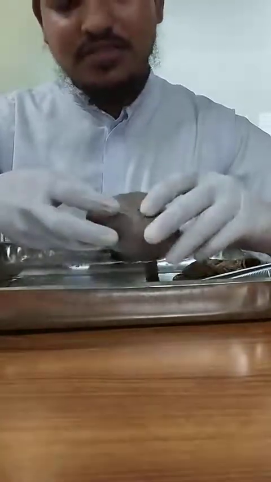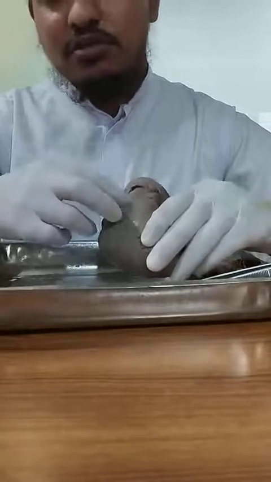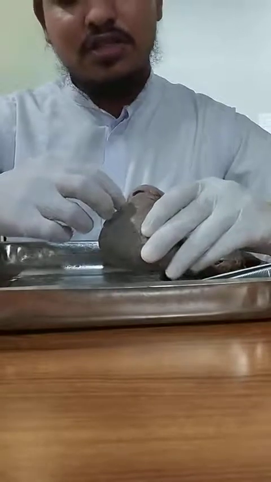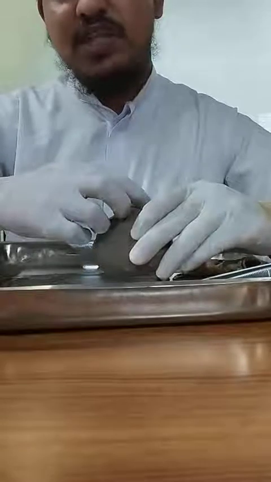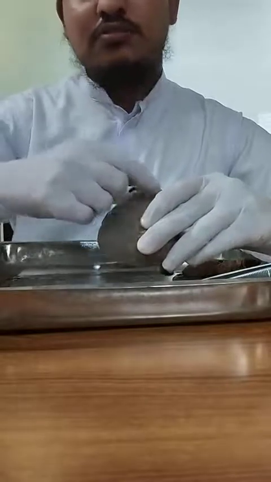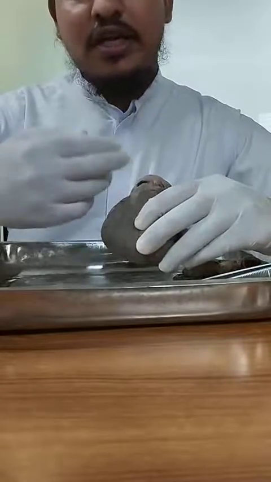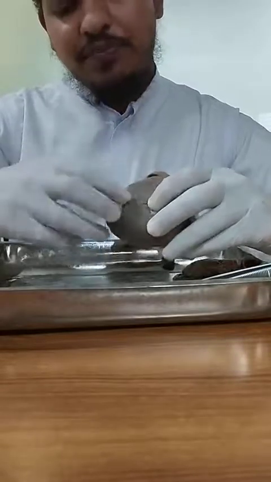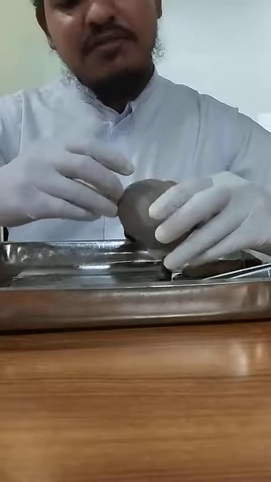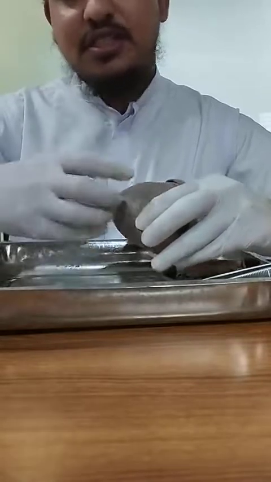Then the branches of the right coronary artery. After its origin, it gives a branch to the infundibulum. This branch encircles around the pulmonary trunk. It is known as the right conus artery. Then it gives some atrial branches and some ventricular branches.